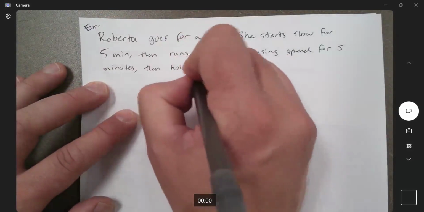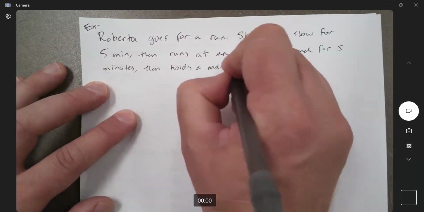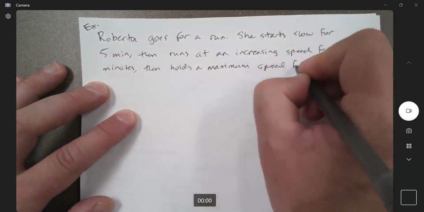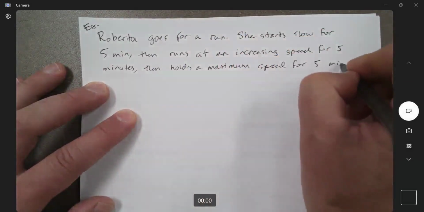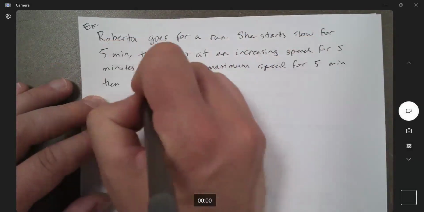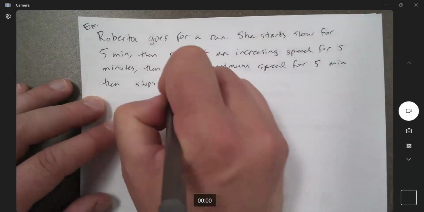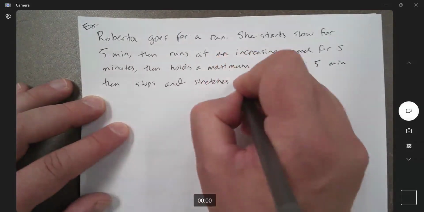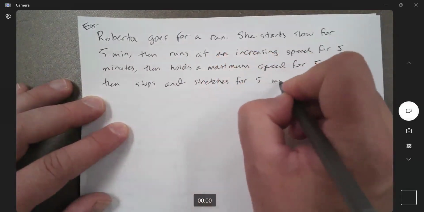Then holds the maximum speed for 5 minutes. And then stops and stretches for 5 minutes.